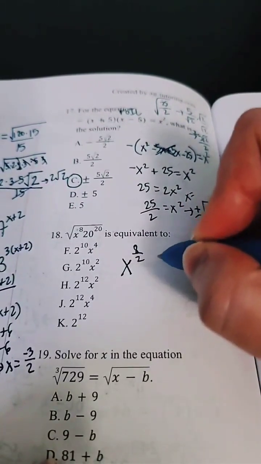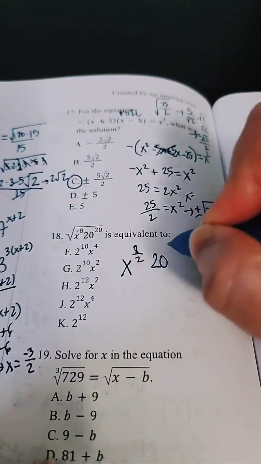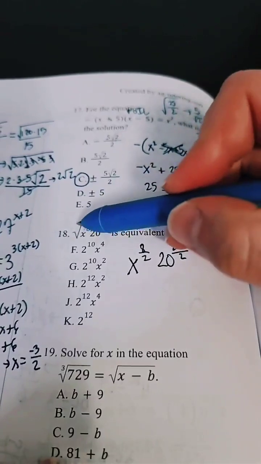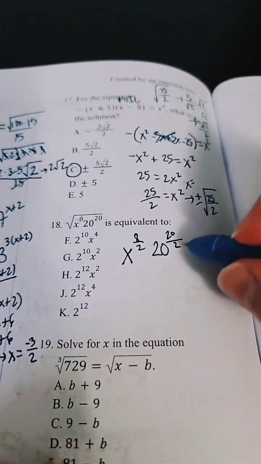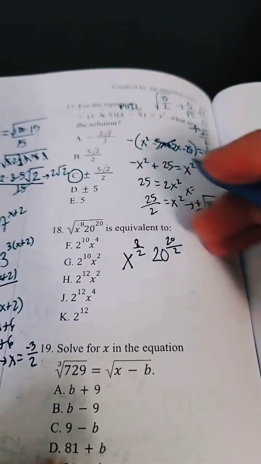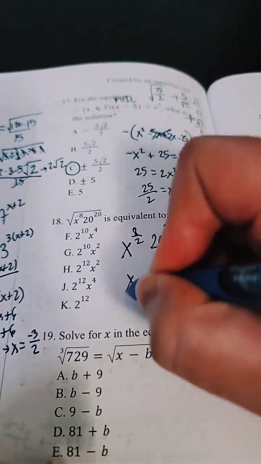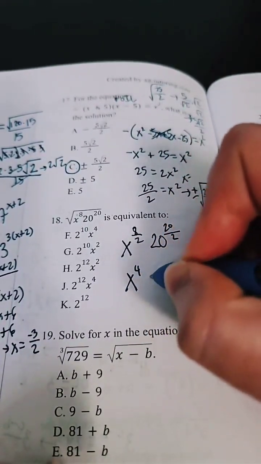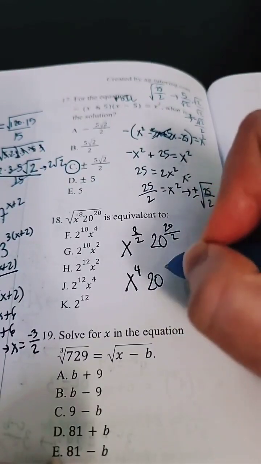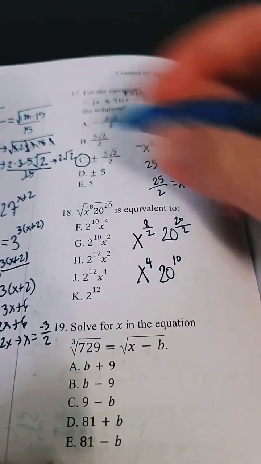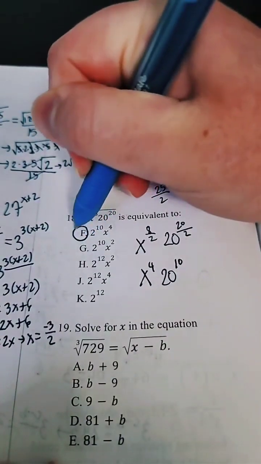And then now let's focus on the 20. For the 20 part, it's going to be 20 over 2, because 20 is the exponent on the inside, over the type of radical it is on the outside, which is root 2, which is a square root, which has a 2 on the bottom. So now we're going to simplify. 8 divided by 2 is just 4, so x to the 4th, and 20 to the 10th power is what this would be, because 20 divided by 2 is just 10. So the one that says that is F.